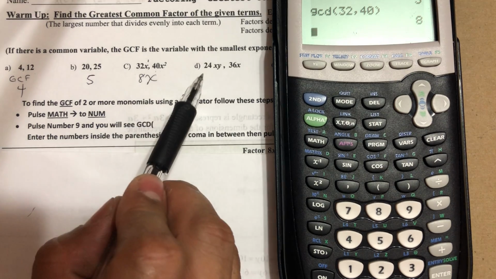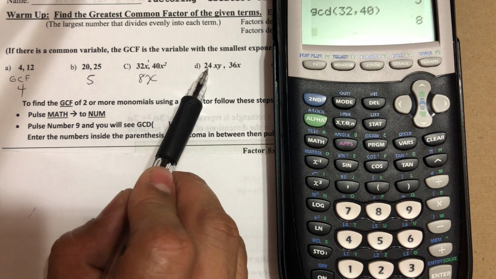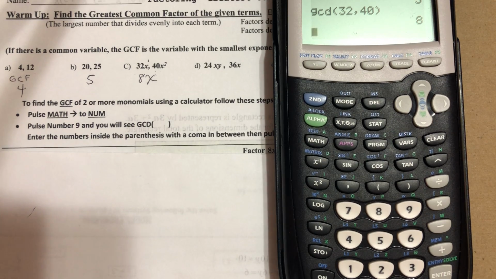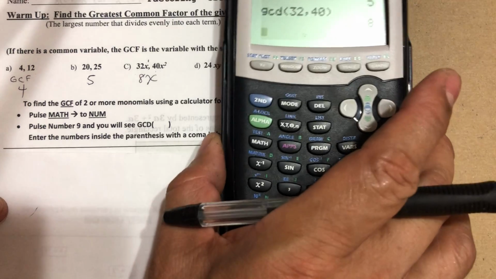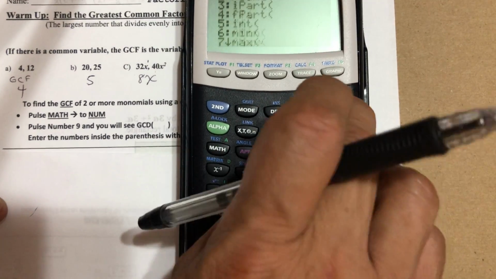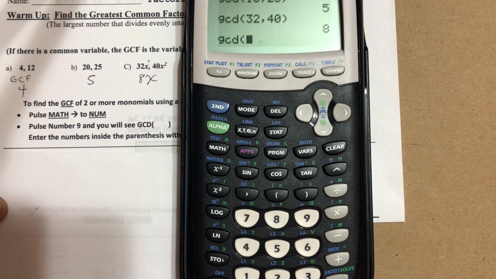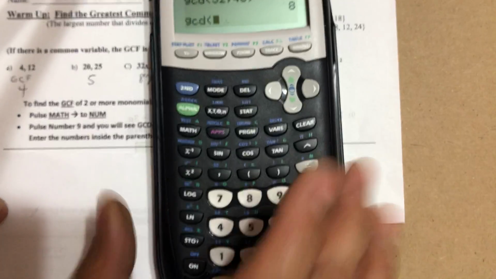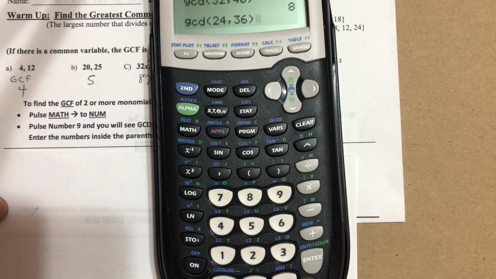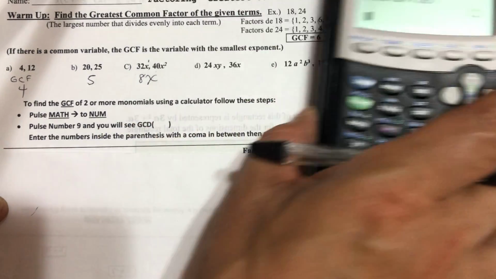Muchachos, acuérdense que ustedes pueden decir, mister, pero el 6, 24 se divide entre 6, 36 se divide entre 6, pero 6 no es el máximo común divisor, tienen que buscar el número mayor. So, para que estén seguros, usen la calculadora, ¿ok? So, 24 y 36. So, vamos a math to the right, number 9, and type 24, comma, 36, enter. And you see, it's 12, like I told you.